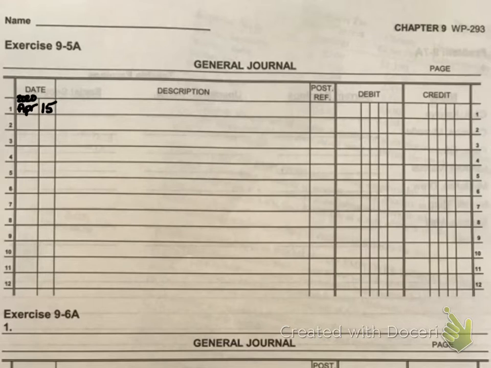Anytime you're paying a liability, you're going to debit the liability account. So we're going to debit employee income tax payable. I'm going to abbreviate because this pen writes so big. We're going to debit employee income tax payable for the balance in the ledger, the total we owe, $6,825.